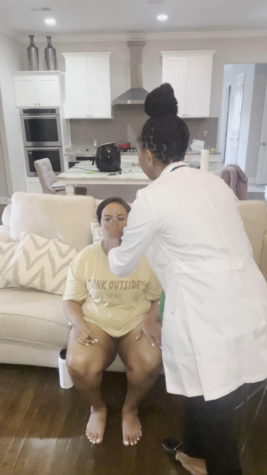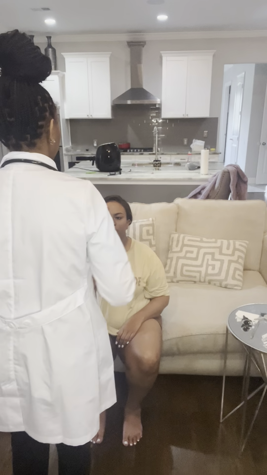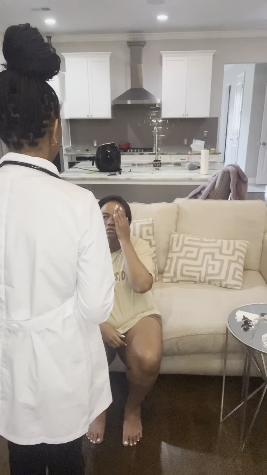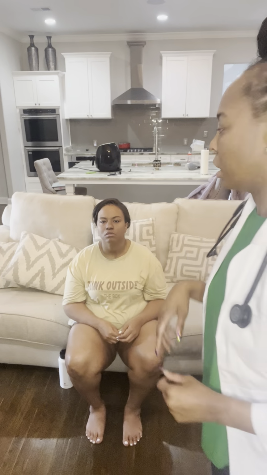I'm going to check accommodation and convergence, and then I will have the patient cover one eye and follow my finger with the other eye. With that, I'm checking conjugate gaze with the extraocular movements. And that is cranial nerves 3, 4, and 6, which are oculomotor, trochlear, and abducens.